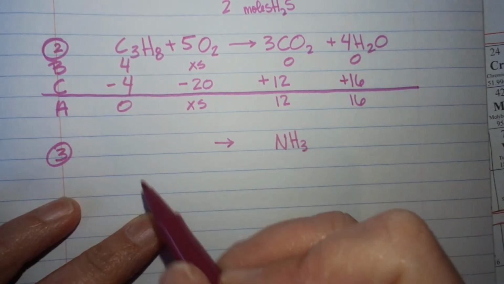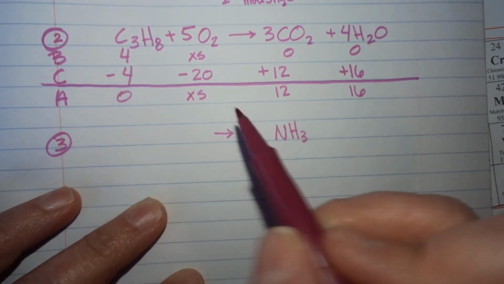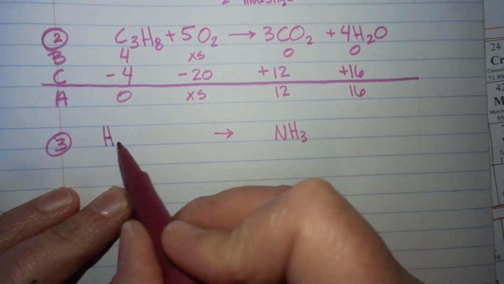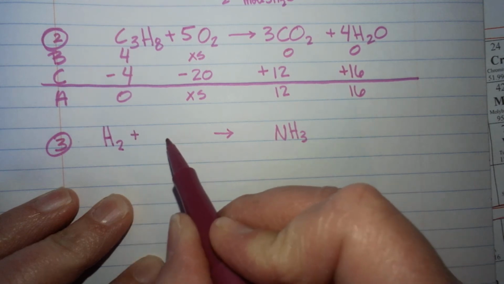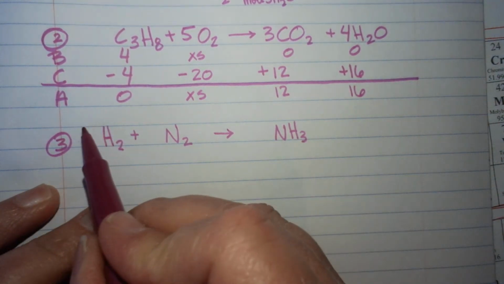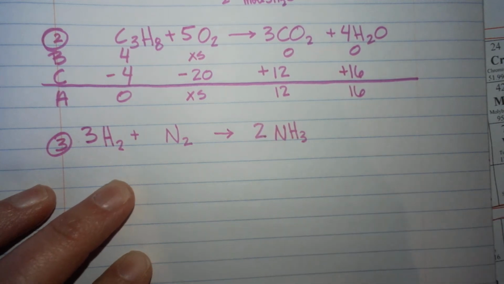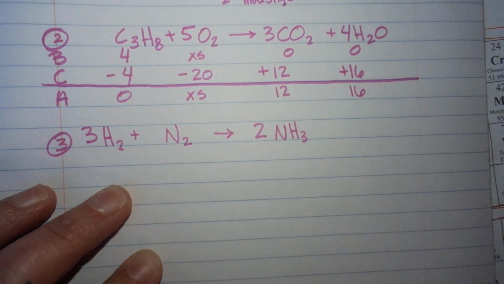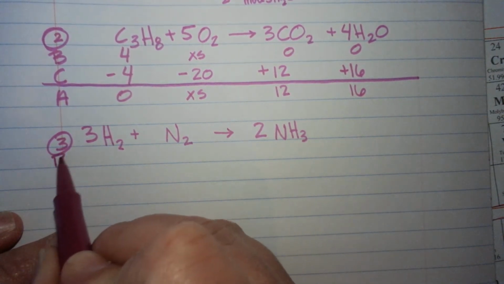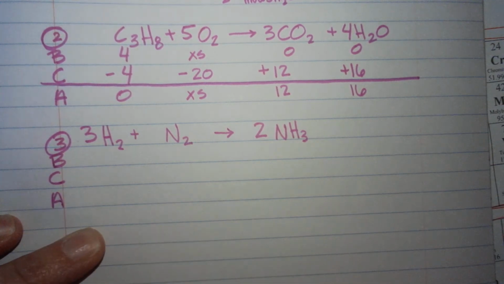Hydrogen and nitrogen, what do we know about both of those elements? We know lots of things. Can hydrogen live by itself? Nope, it's diatomic, it's part of the 7. Nitrogen, also diatomic, also part of the 7. So we got 2 and 3, we know we're going to have to get to 6. That gives us our 2 nitrogen, and there's our balanced chemical equation. So then our BCA table. Our problem says how many moles of ammonia can be made from 0.15 moles of nitrogen gas.